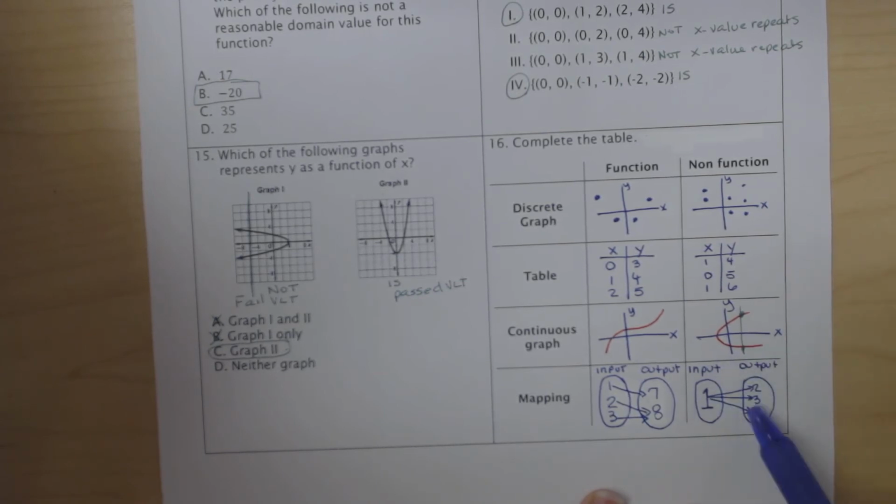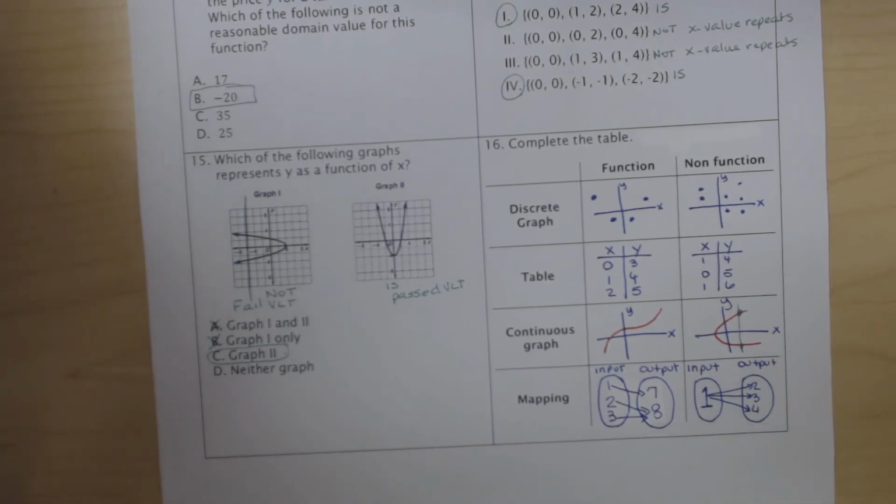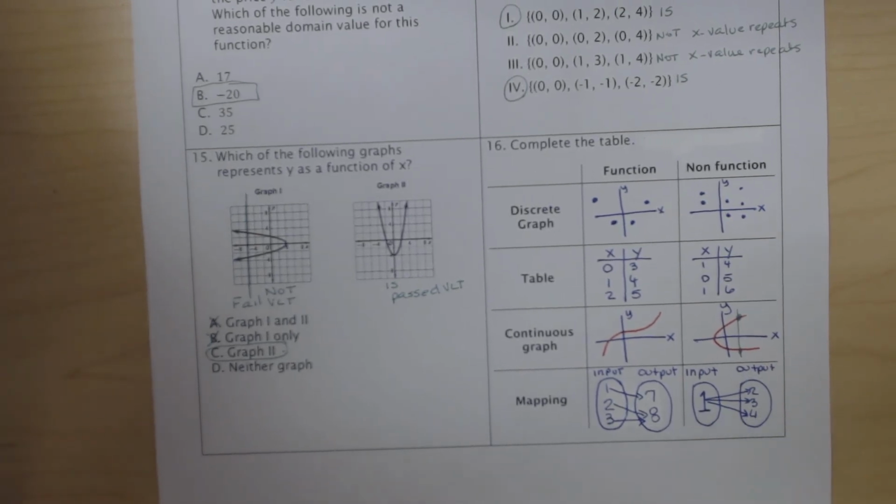So this mapping is saying that this poor one here is trying to go to 2 and to 3 and to 4, and he can't do that. He can't be in more than one place at a time. So this is not a function.